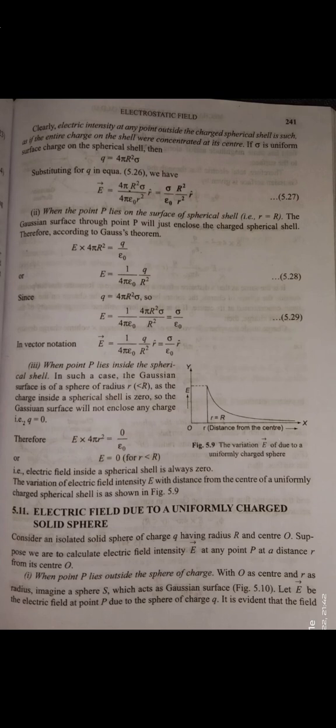The variation of electric field intensity E with distance r from the center of a uniformly charged spherical shell. Electric field due to a uniformly charged solid sphere. Consider an isolated solid sphere of charge Q having radius capital R and center O.